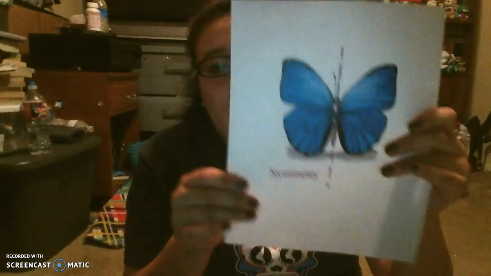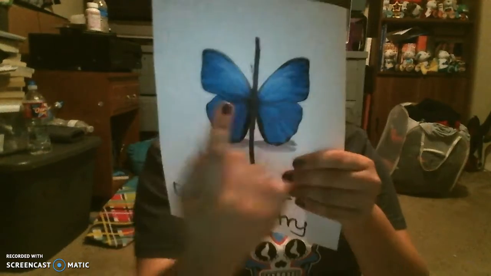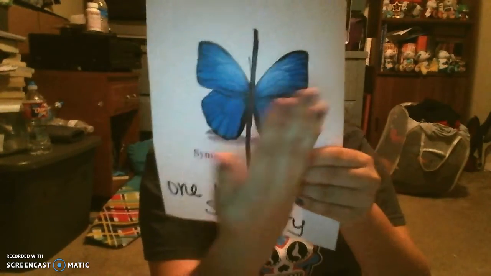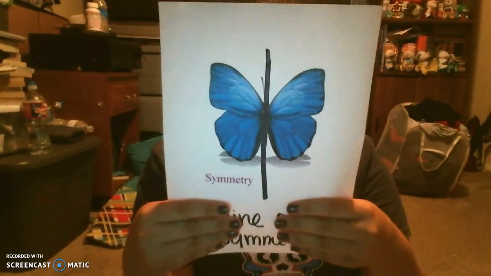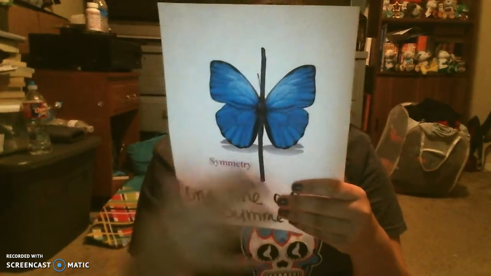So, for example, I have a butterfly. Y'all know what a butterfly is, right, guys? Okay, good. Just checking. So you have a butterfly here. Now, I draw one line straight all the way down, and it's half and half. Is there a symmetry? Yes, they look exactly in line. There's one line of symmetry only. It's identical.